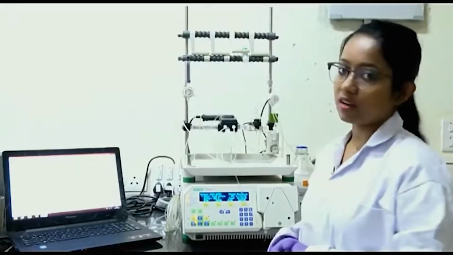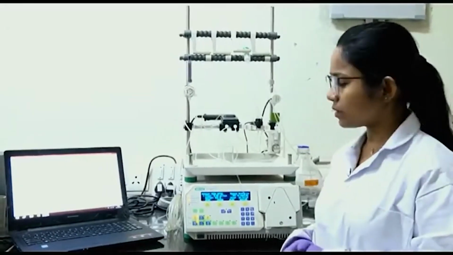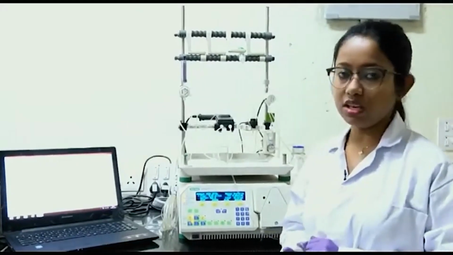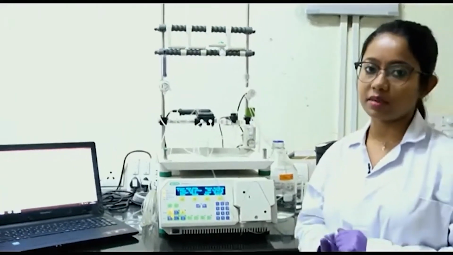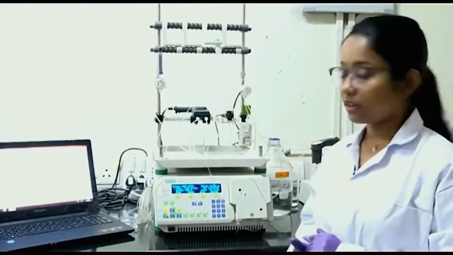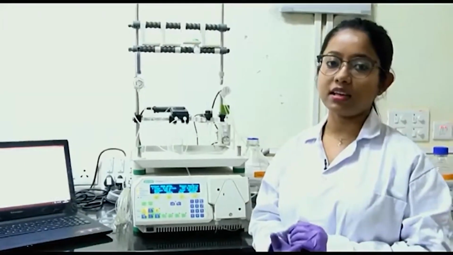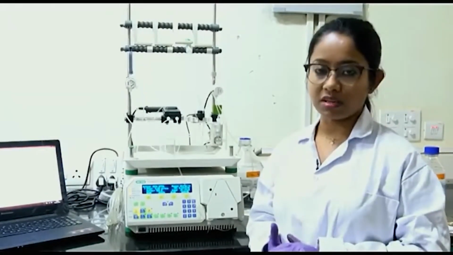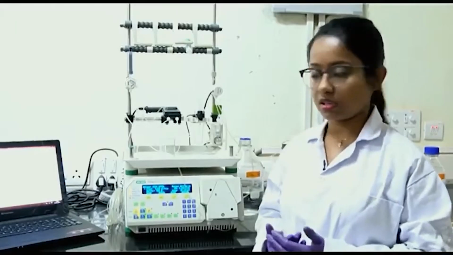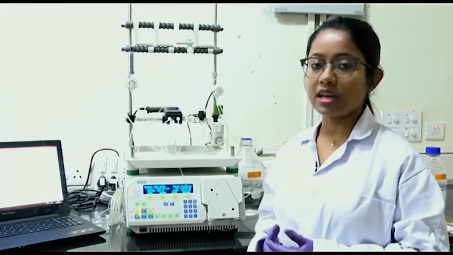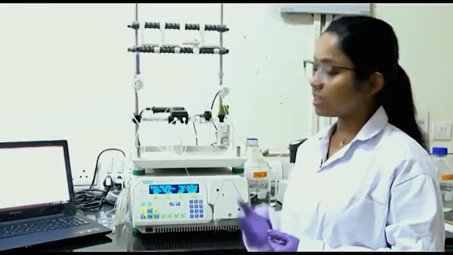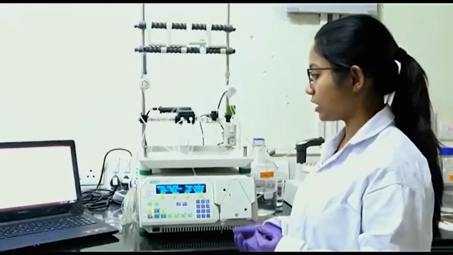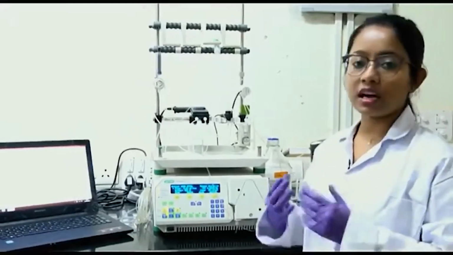Then we will run buffer B. Buffer B has an imidazole concentration of 500 millimolar. It has the same amount of Tris, 100 millimolar, pH 8.2, 200 millimolar NaCl, and then 500 millimolar imidazole. As we have a higher amount of imidazole, it will displace the protein which has affinity towards the nickel base, that is my protein of choice, and then my protein will come out, and we can measure and see when it is coming out. At that time we will collect all the fractions.